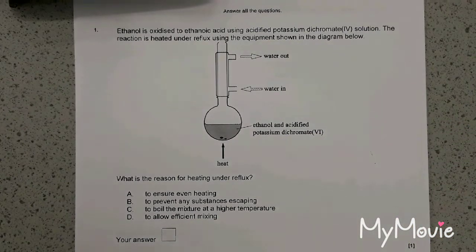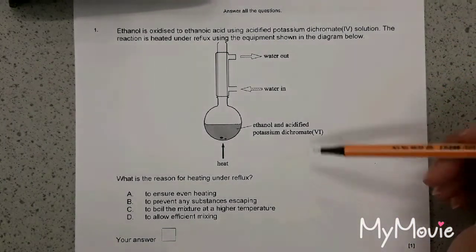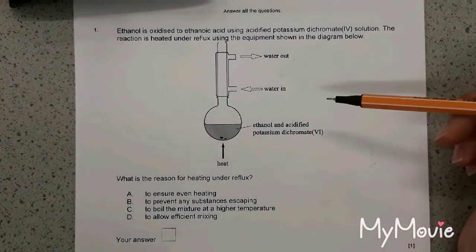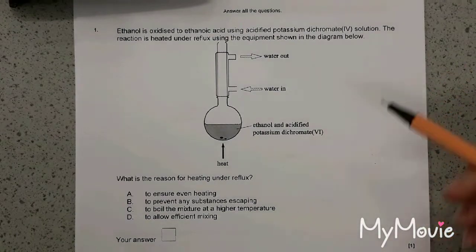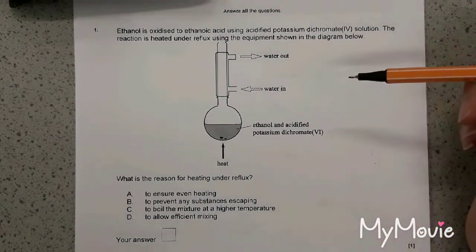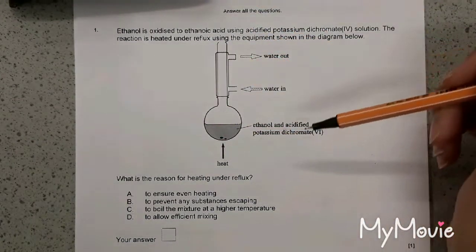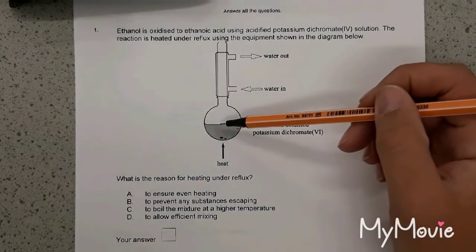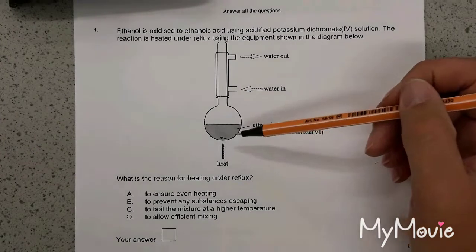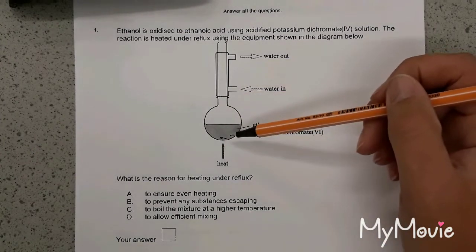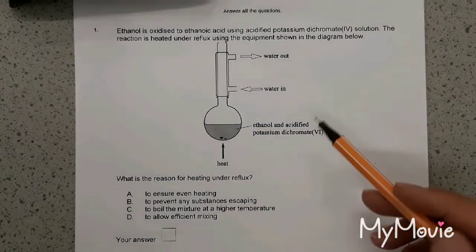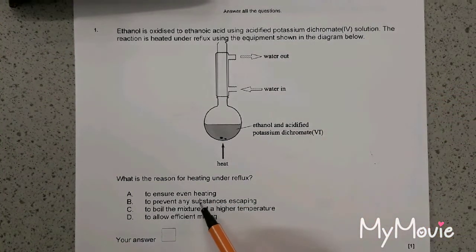This is a process you will have carried out in your practical work, and it has been mentioned to you on a few occasions what the point of refluxing is. It's fairly obvious, to be honest. Quite a lot of your organic practicals, your organic reactions, take some time for them to happen. So you need to constantly heat this substance up. And if you don't reflux it, when you're heating it, it's going to all boil and evaporate away, and you're going to lose everything. So if you look at your options, is it to ensure even heating?